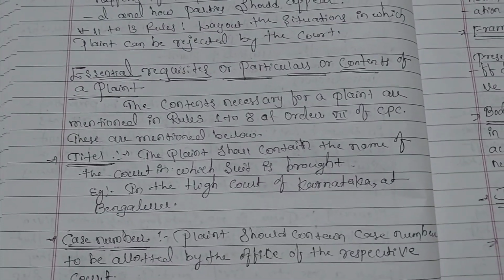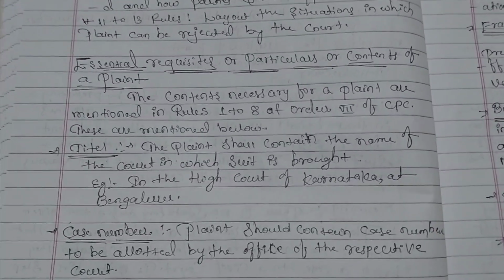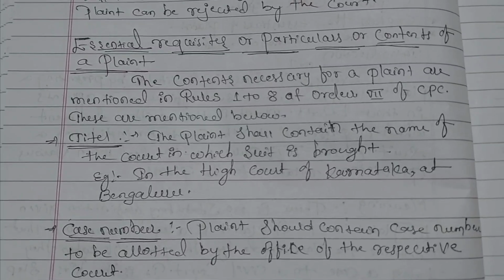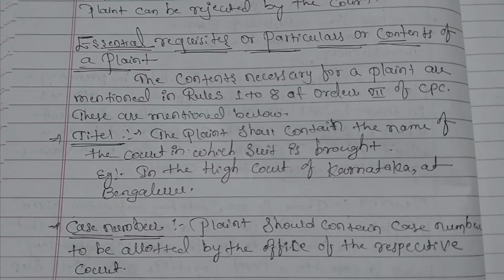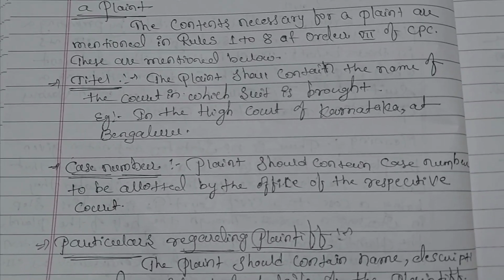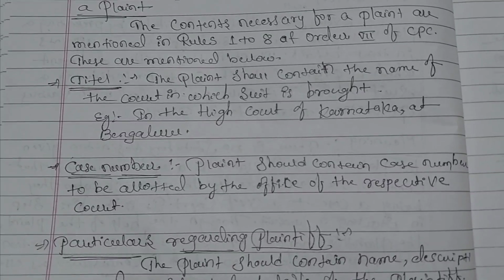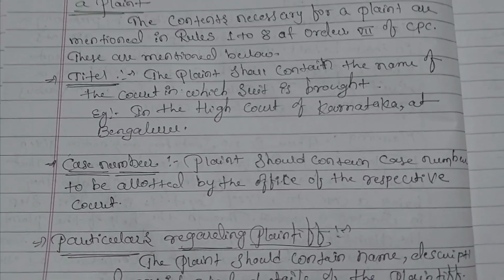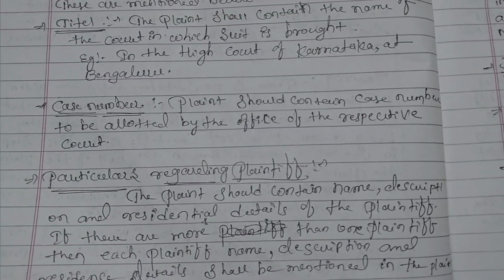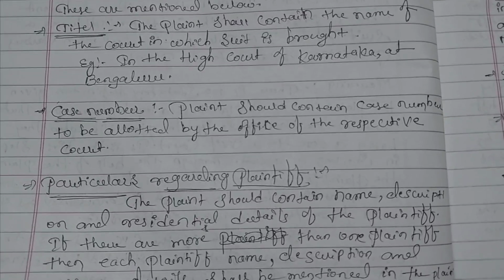Essential requisites, particulars or content of a plaint. The content necessary for the plaint is mentioned in Rule 1 to 8 of Order 7 of CPC. These are mentioned below. Title. The plaint shall contain the name of the court in which the suit is brought. Example, the High Court of Karnataka at Bengaluru. Case number. Plaint should contain a case number to be allotted by the office of the respective court.